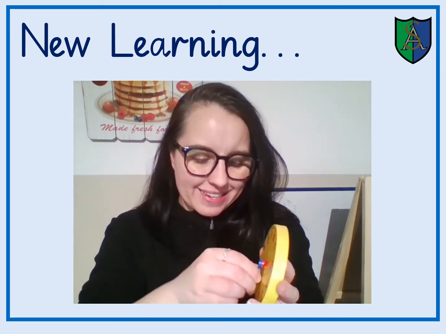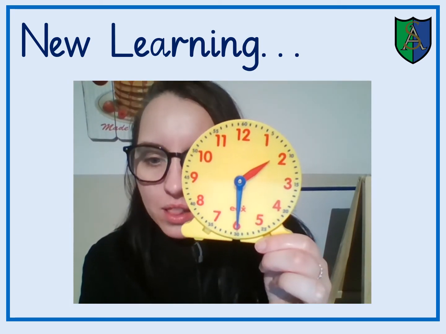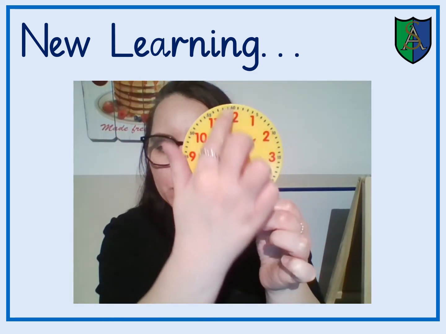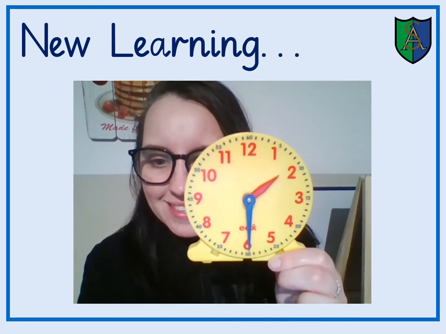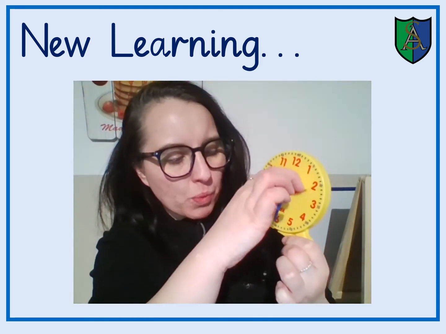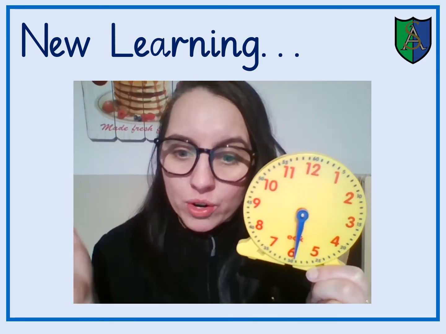Now, when the minute hand is pointing towards the 6, we know that it's halfway around our clock, don't we? Because if we were to split our clock in half, it would be all the way down here. So we know that when it's pointing at the 6, it is showing half past. Not when the hour hand is pointing at the 6, that doesn't matter. That will show that it's the hour of 6. When this minute hand, the blue one, is pointing at the 6, we know that it's half past the hour.